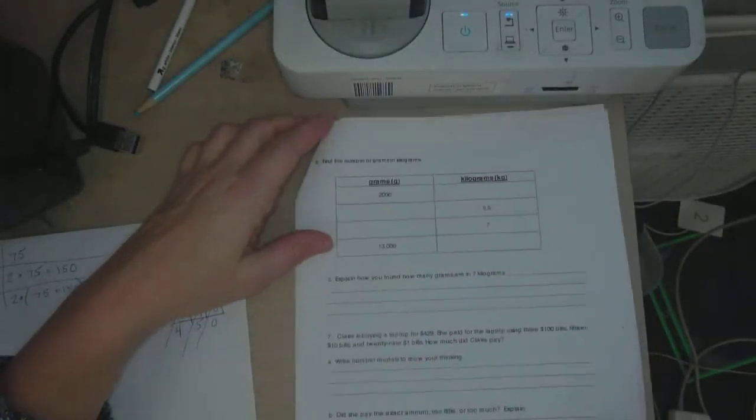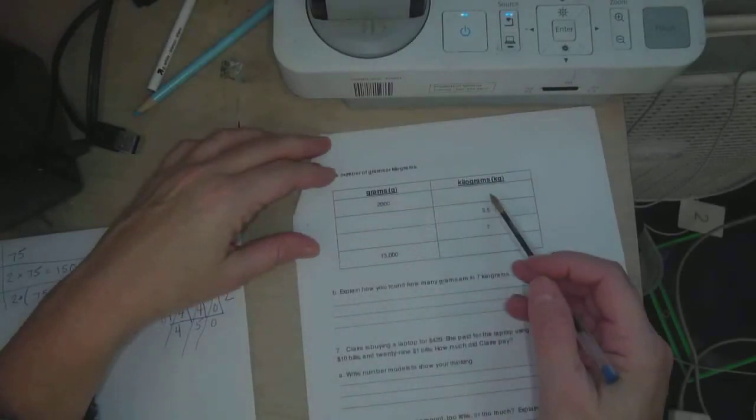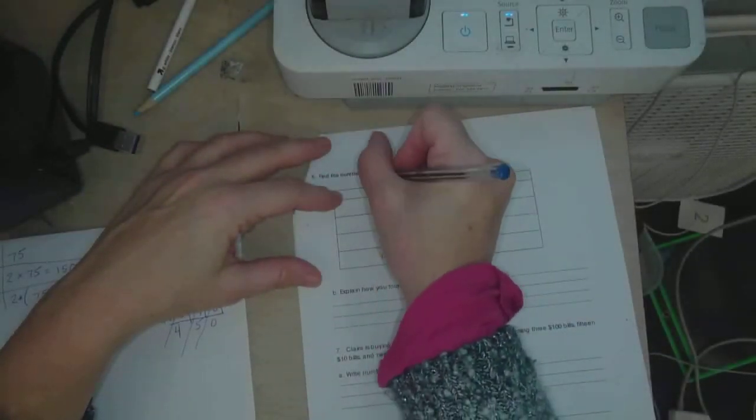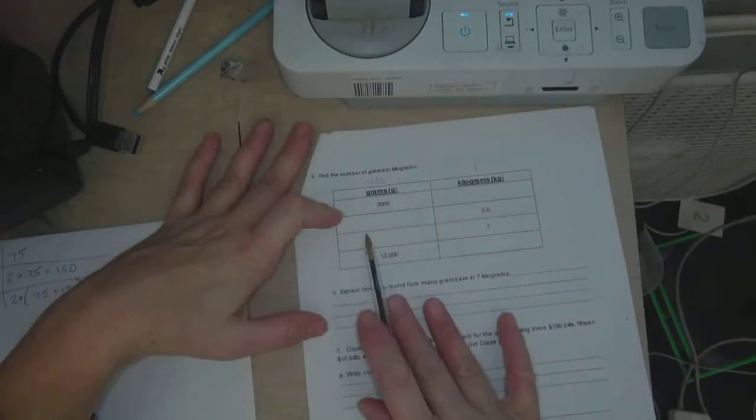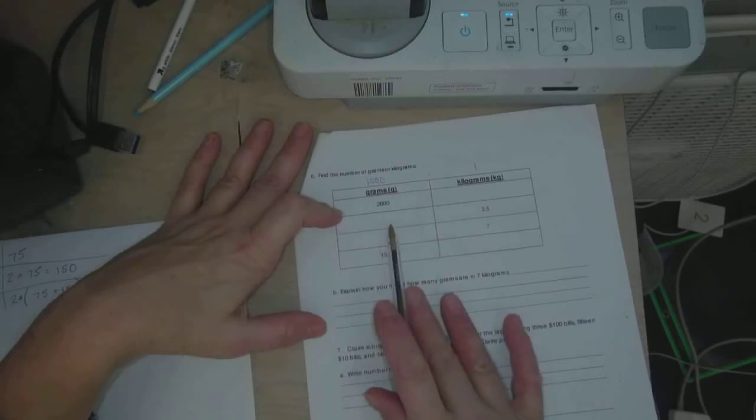Okay, so now when we're going from grams to kilograms, again, there's 1,000 grams in 1 kilogram. So when we're going from grams to kilograms, we're going to divide by 1,000, or move the decimal point 3 places to the left.